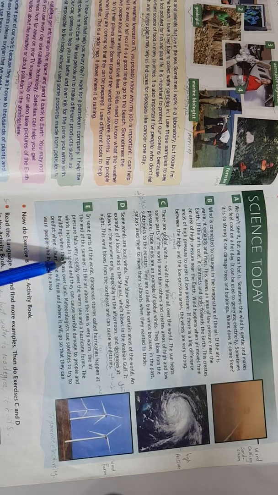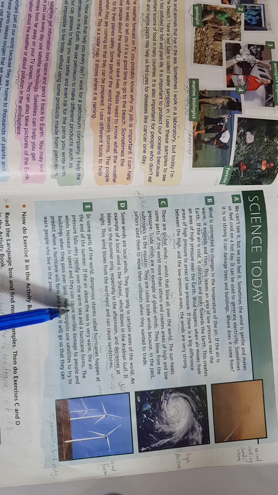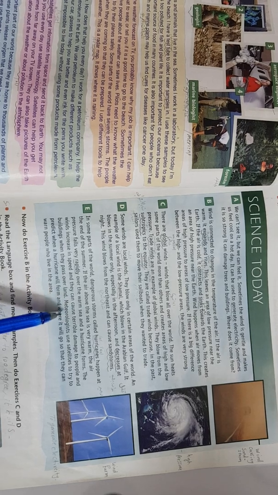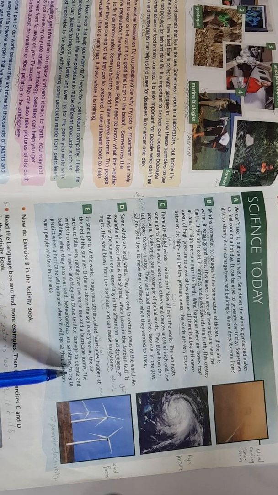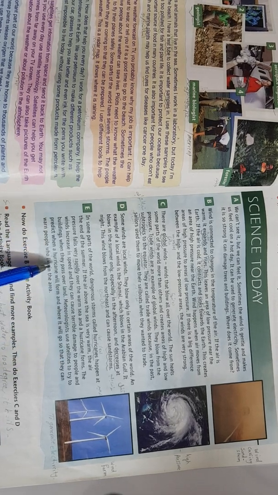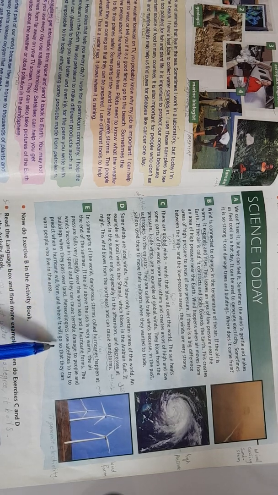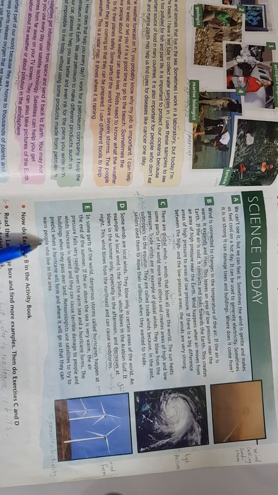The winds increase in speed, and they can cause terrible damage to people and buildings when they pass over land. Meteorologists use satellites to try to predict when a hurricane will form and where it will go, so that they can warn people who live in the area.